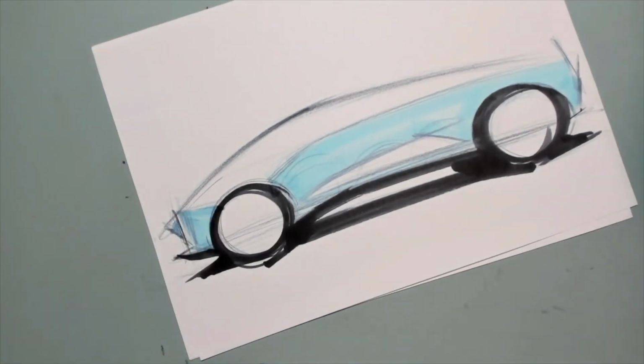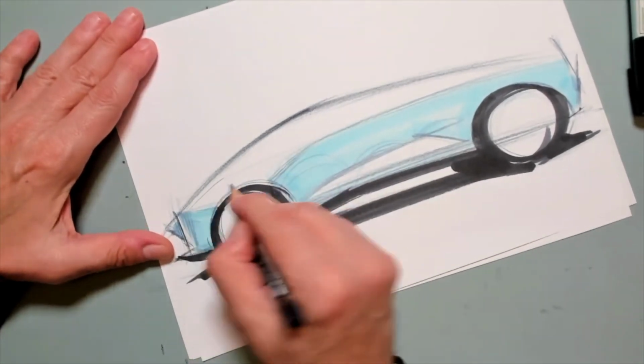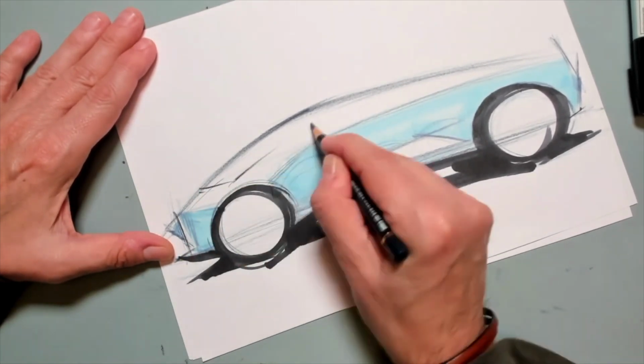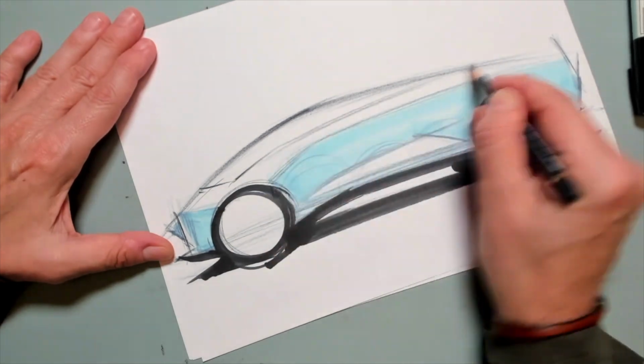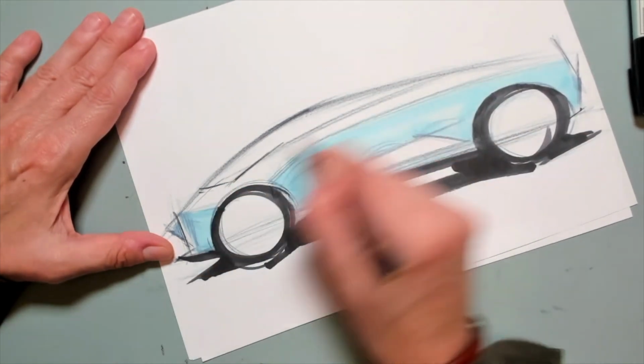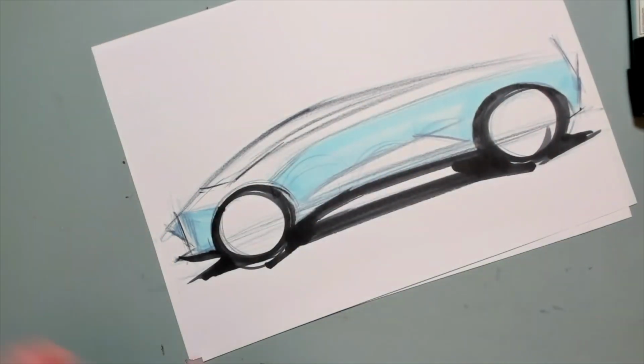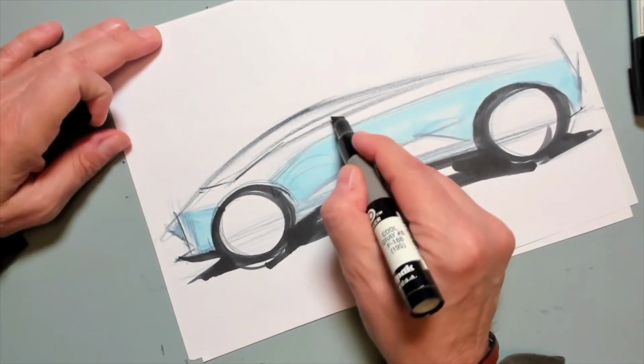Then let's say that we have a sort of glass like that. So I take my dark marker again.